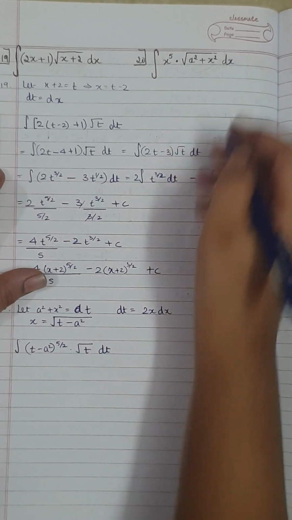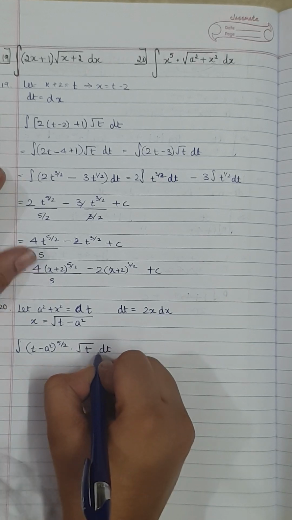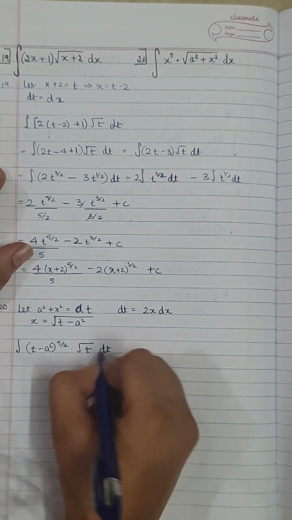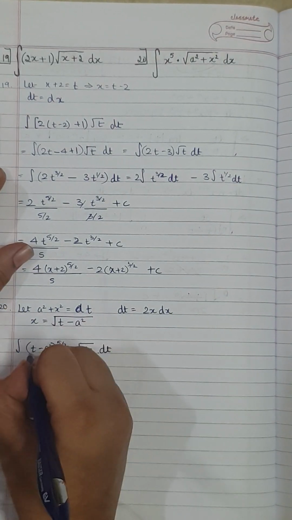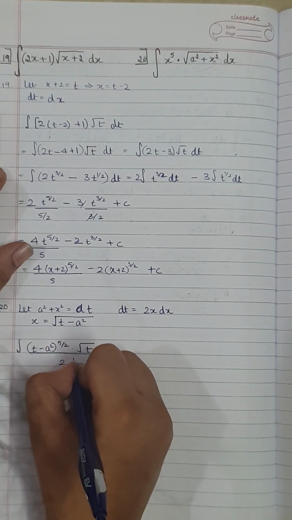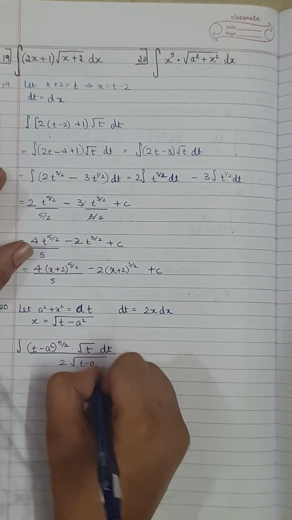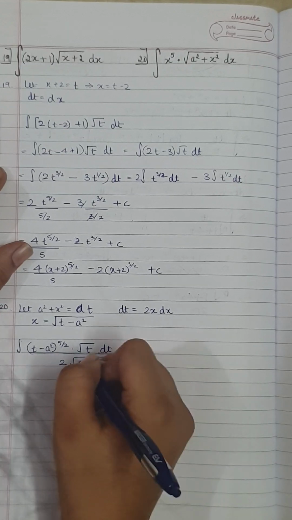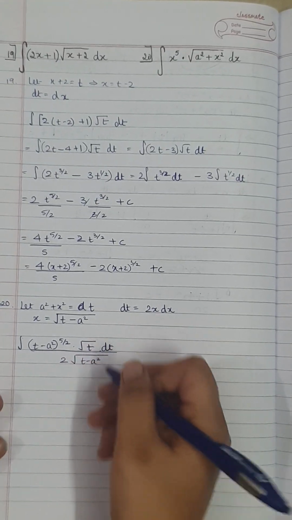Now here you have dx only, so this becomes dt by 2x, and since x is equal to this, upon 2 under root t minus a square, that is (t minus a square) to the power 1 by 2.